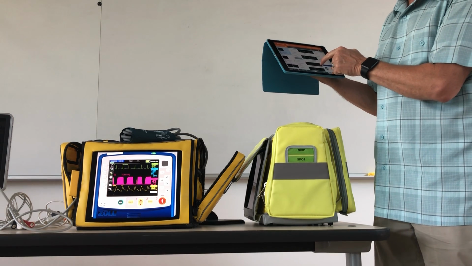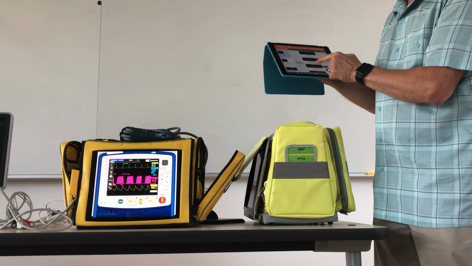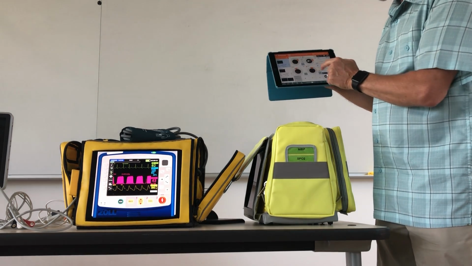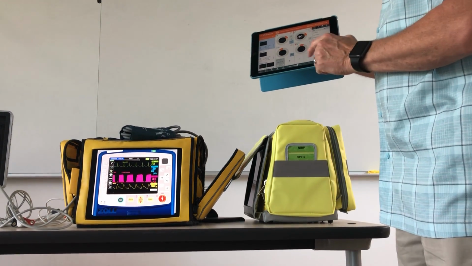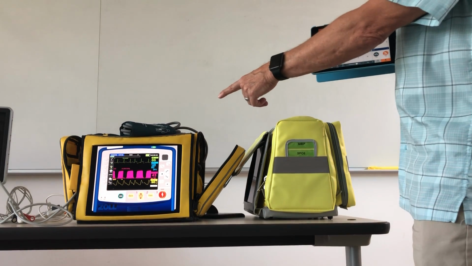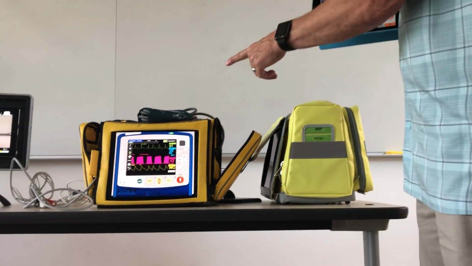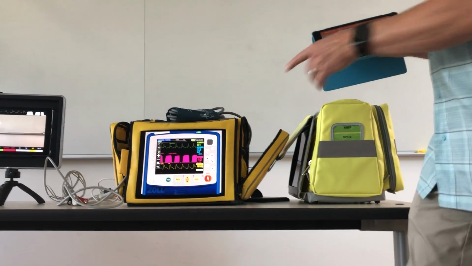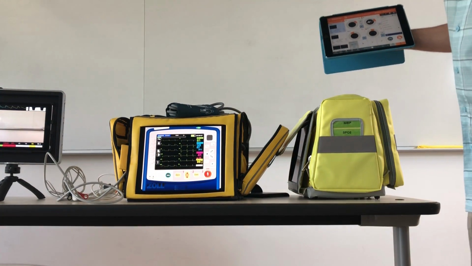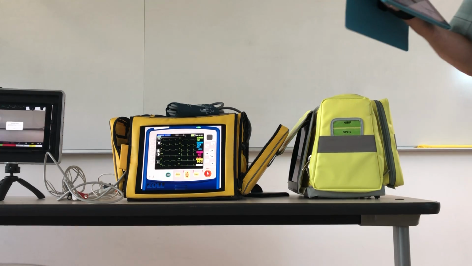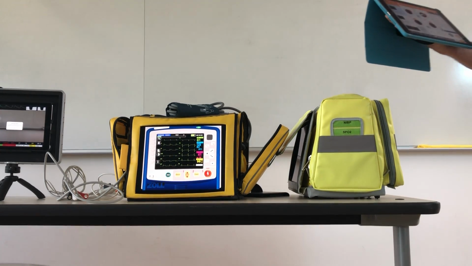So if I pick one of these, bless you. So if I pick the inferior STEMI, I'm going to send that there. So I can get an inferior STEMI, and if right now I decide to do a 12 lead on my Zoll, it'll jump into the 12 lead view, and I see that inferior evidence in all the appropriate leads where it should be.